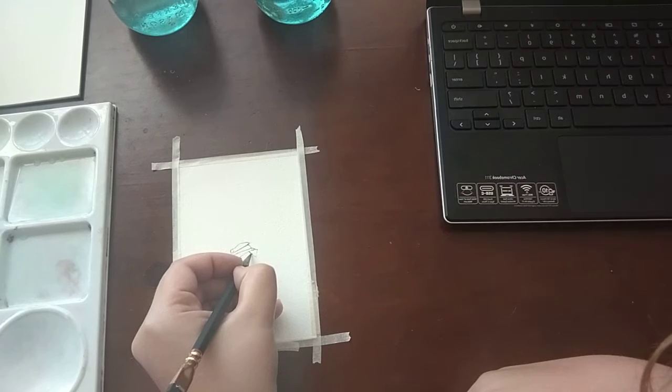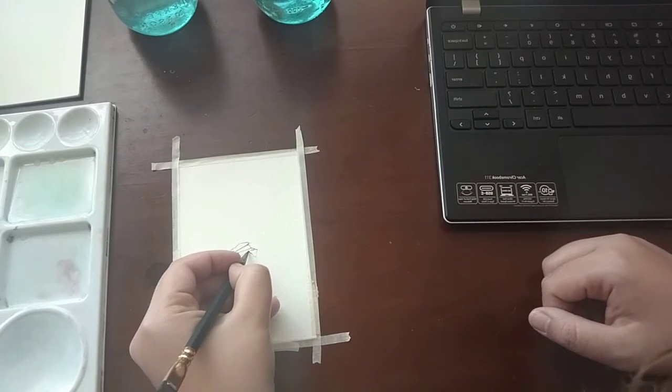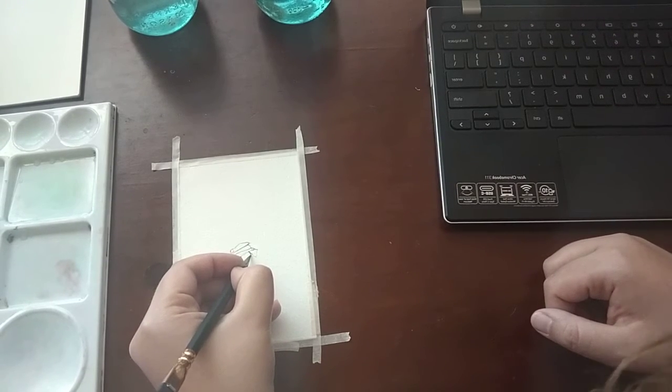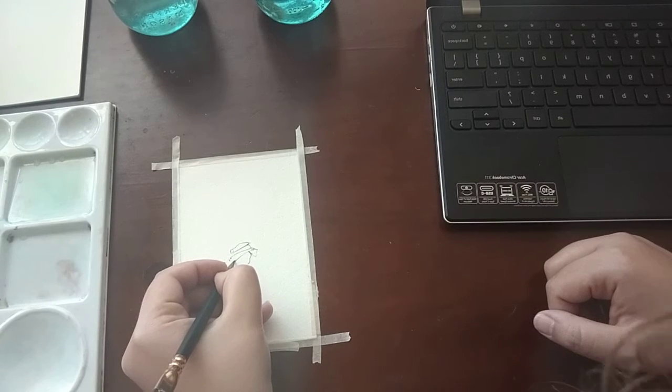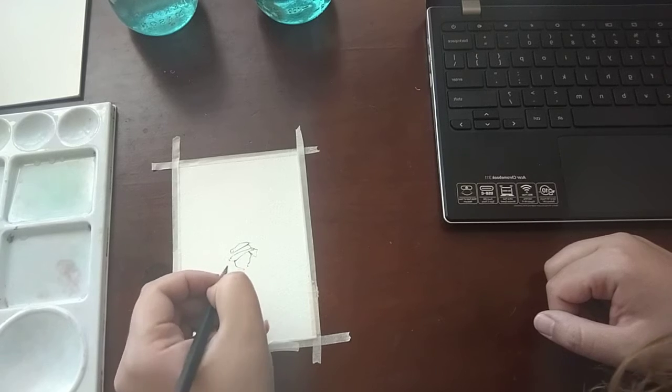I'm also doing an outline, starting up at the top at his portrait, drawing that outline. And then I'm comparing how far back this side of the face goes.